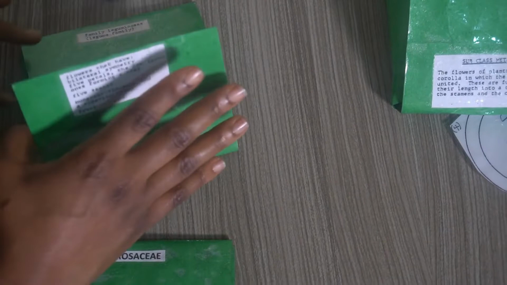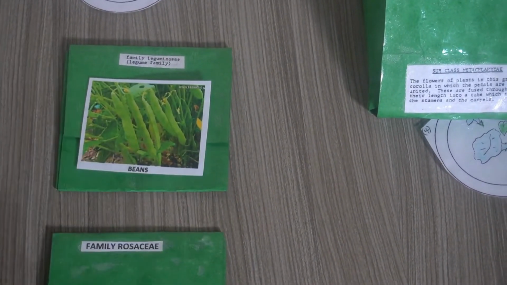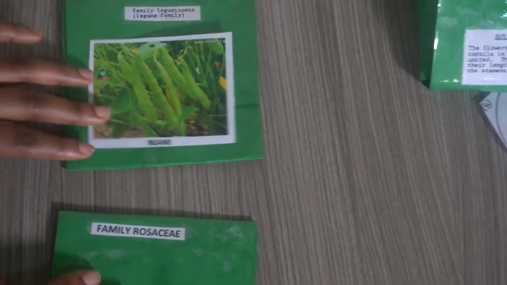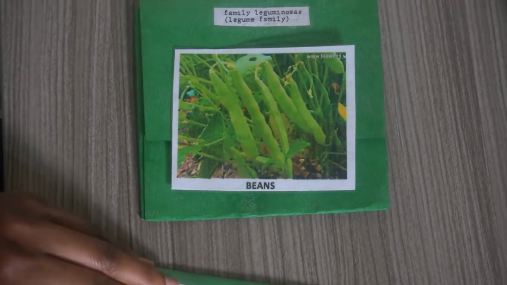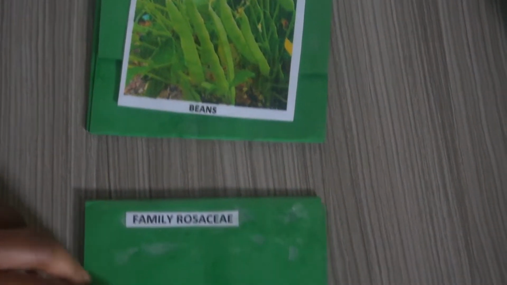Here is an example of a flower of a dicotyledon in the legume family. Beans! Beans is an example. I'm sure we all know beans. That is an example. So let's move on to another example from another family, which is the family Rosaceae.